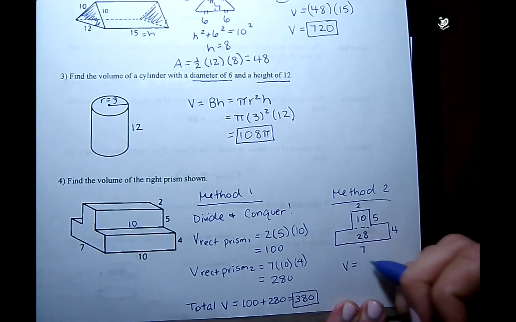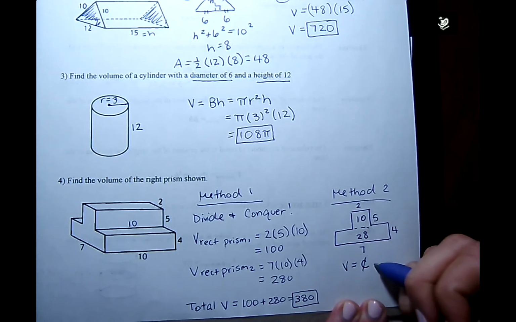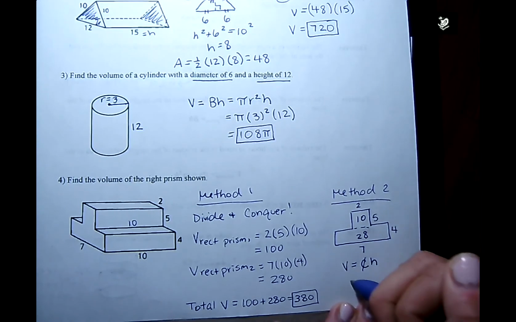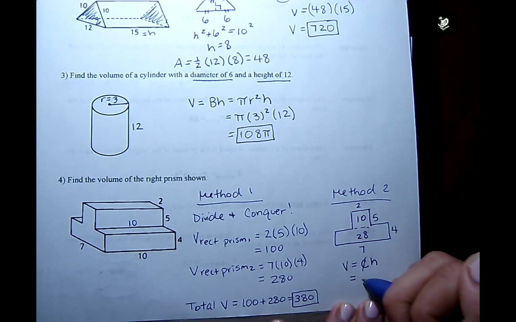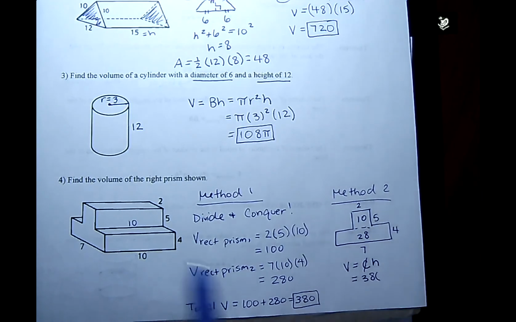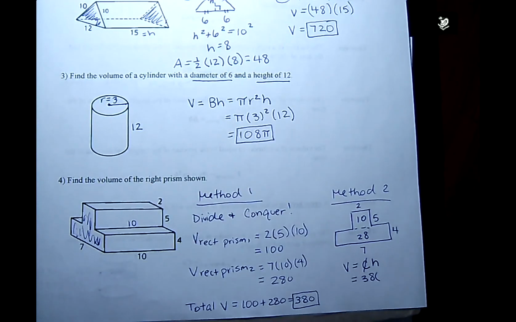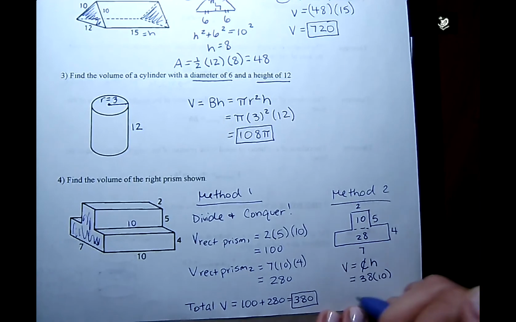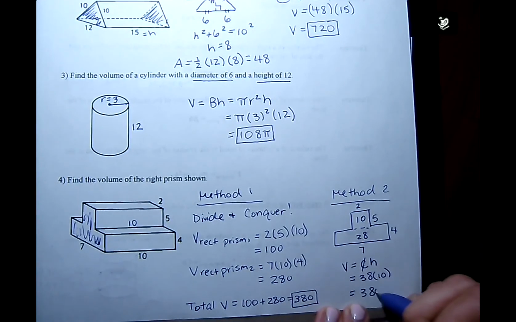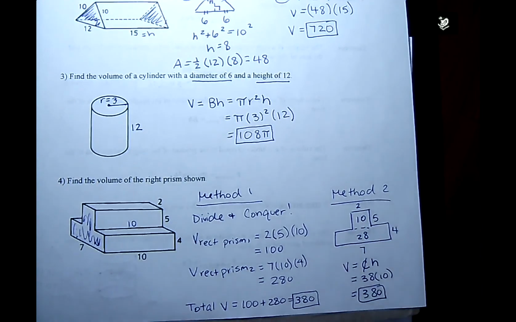So if I use the formula, C with the slash through it times H, I'll say the area of the cross-section is 38 times my height. My height will be this 10, because if I set the figure on this bottom piece, it'll be 10 high. And 38 times 10 is 380. So both methods work for a composite solid such as this. So now in the next video, we're going to learn how to find the volume of pyramids and cones.